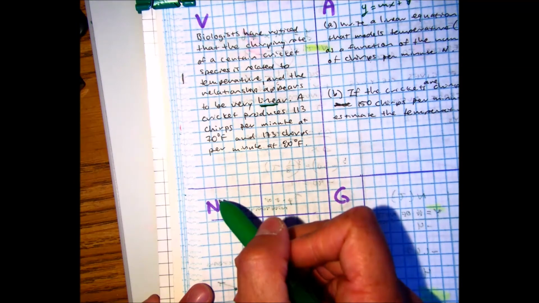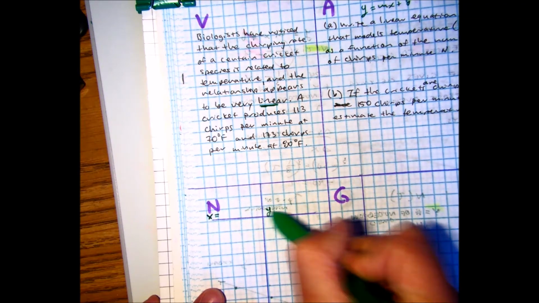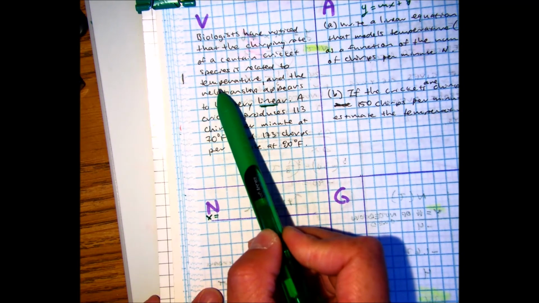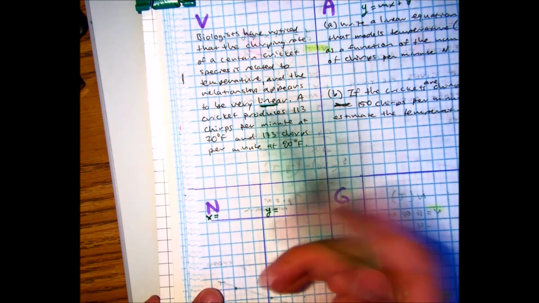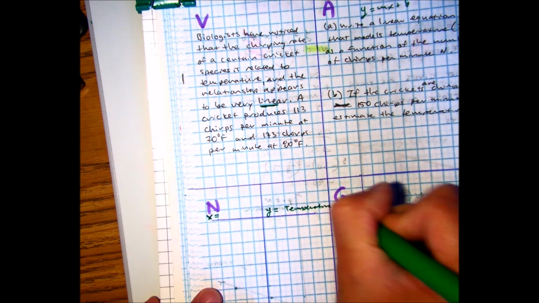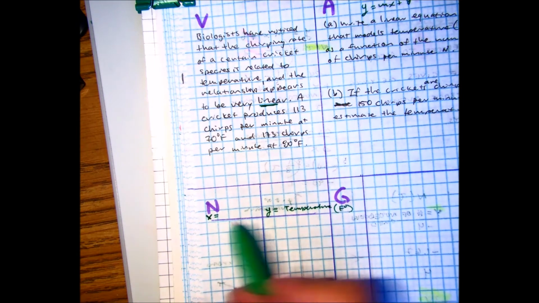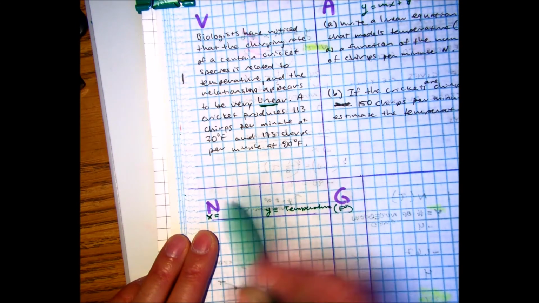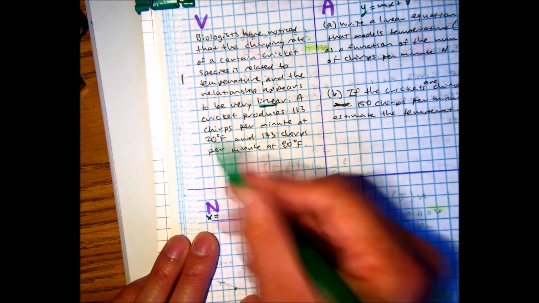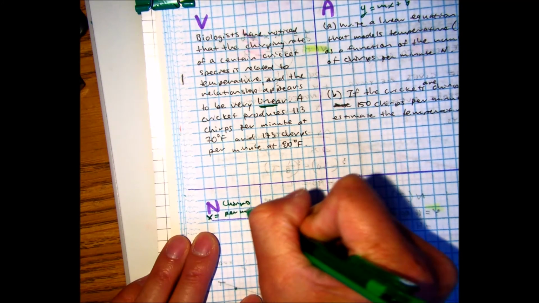Alright, so we had a couple of questions about what to put for your x value. I read this as the temperature is my y value, measured in Fahrenheit, and my x value is, I think they tell us later on, chirps per minute.